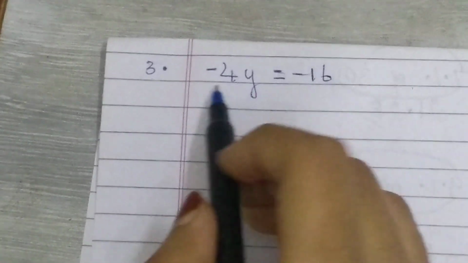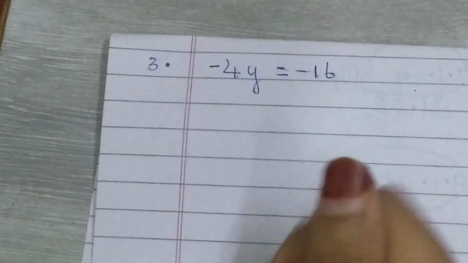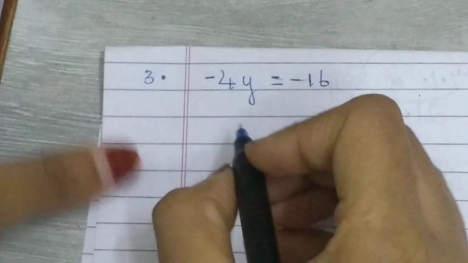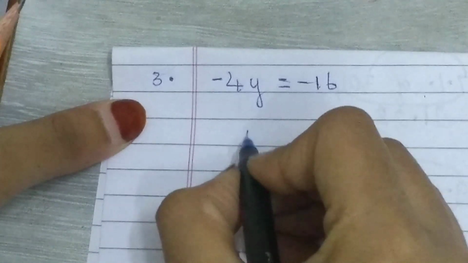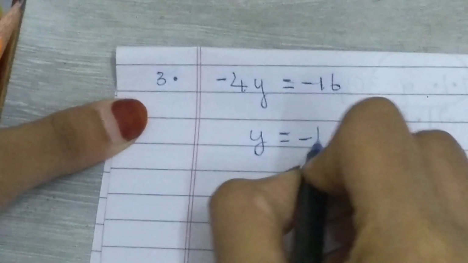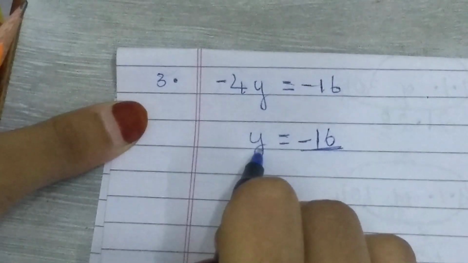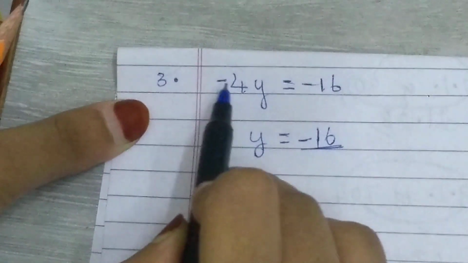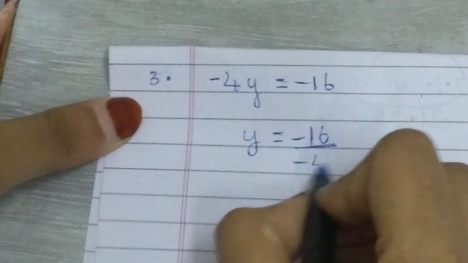So this is the third sum question. The question is minus 4y is equal to minus 16. Okay, this is the question. You know what we will do? We'll take out the alphabet. y is equal to minus 16, we'll put it here. Now where will you put this minus 4? If you take out y, what is left here? Minus 4 is left. So we will bring it to the denominator, minus 4.